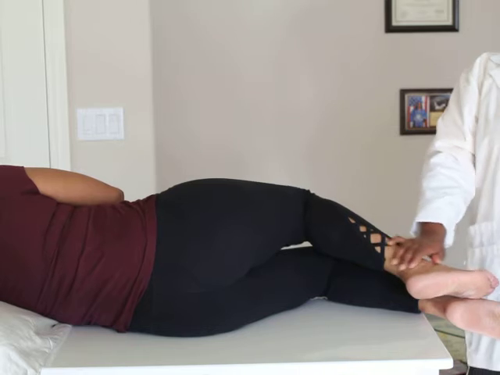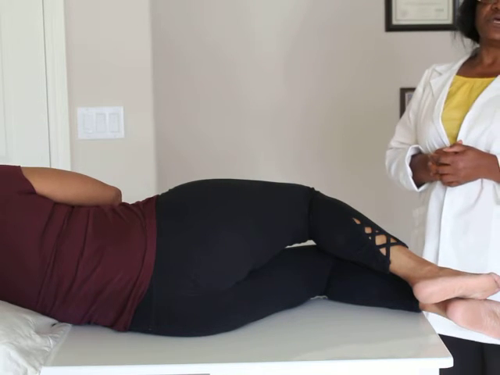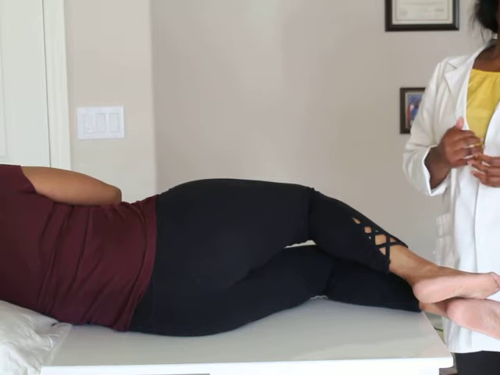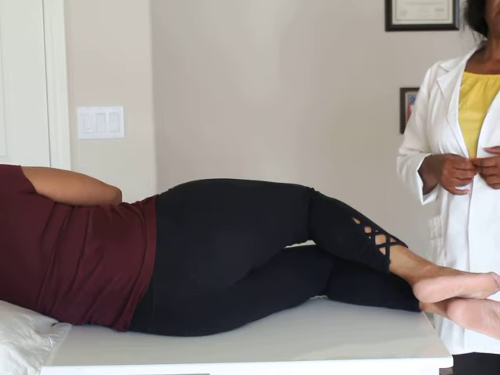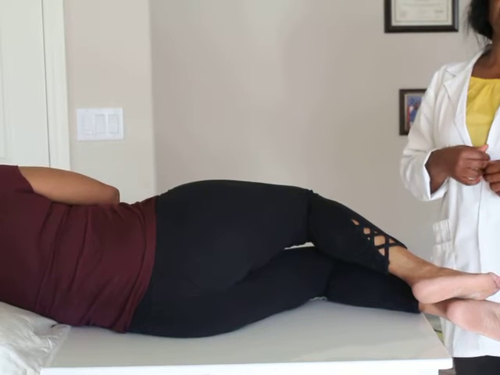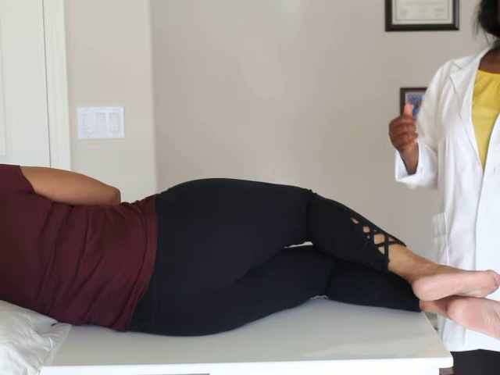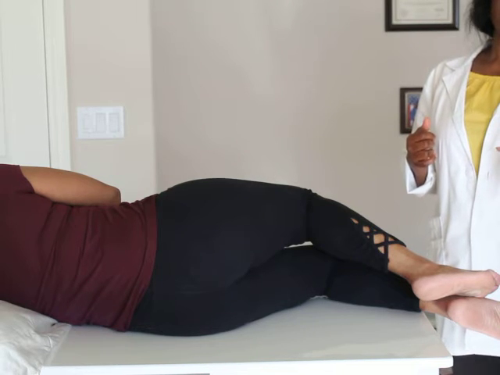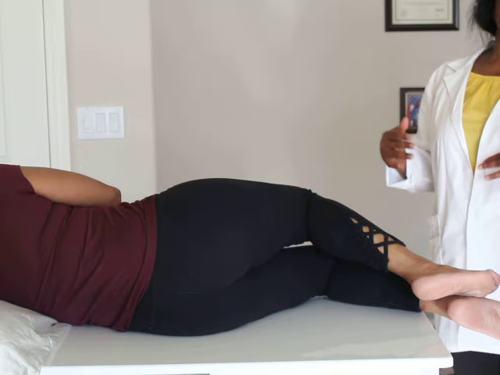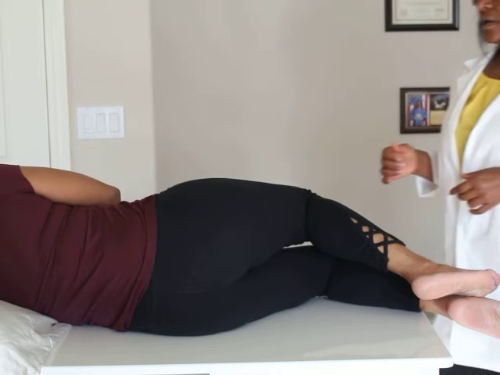Another specialty test that I want to do here is to detect the occult hip flexion contracture, which is known as the Thomas test, where we have the patient flex the right knee and pull it firmly against the abdomen. This flattens the lumbar spine if there is normal lumbar lordosis.